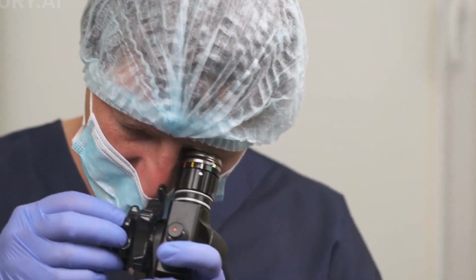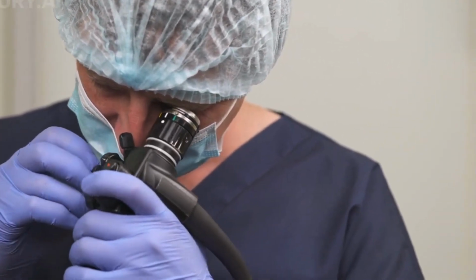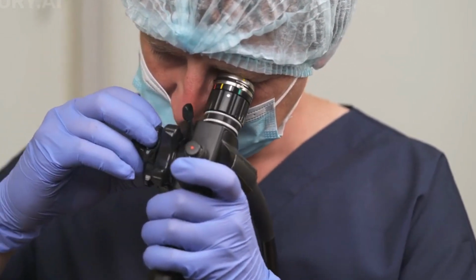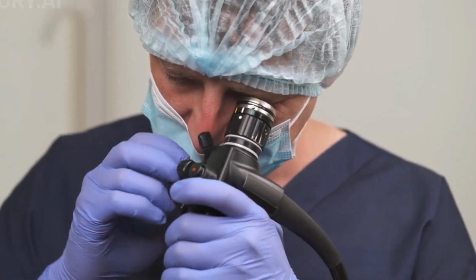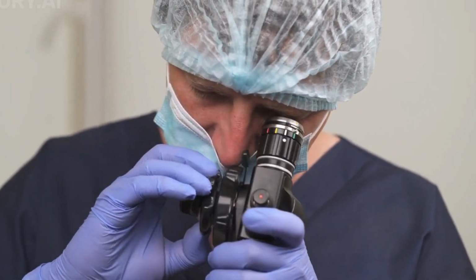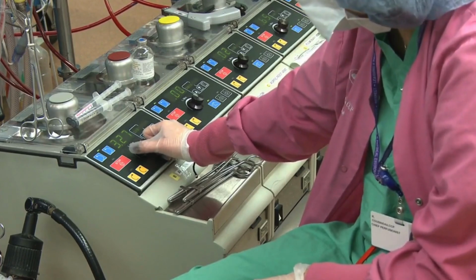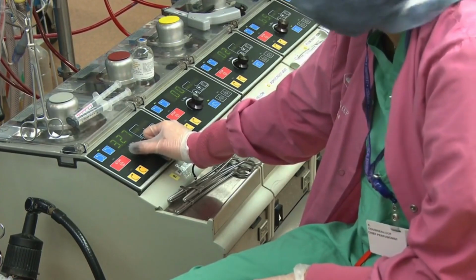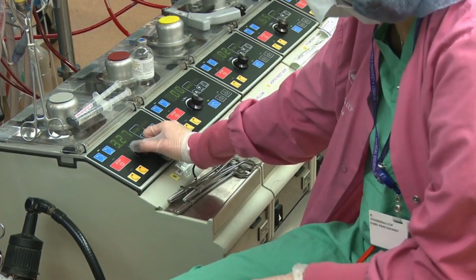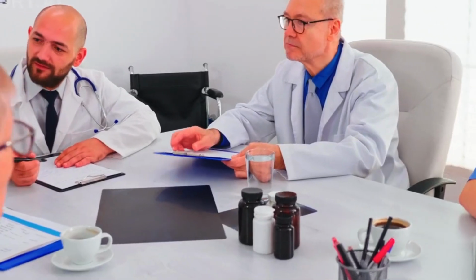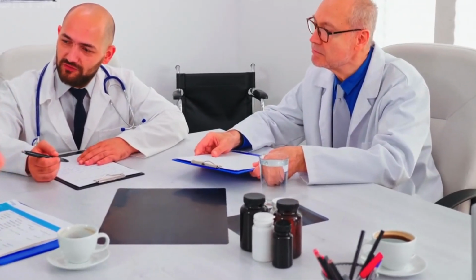6. Discomfort and soreness. After the procedure, patients may experience mild soreness, bloating, or discomfort, particularly if air was introduced into the digestive tract during the examination. These symptoms usually resolve within a day or two. 7. Complications from underlying conditions. Patients with existing medical conditions, such as heart or lung disease, may be at higher risk for complications during the procedure. It is crucial to inform the healthcare team of any pre-existing conditions before the procedure.